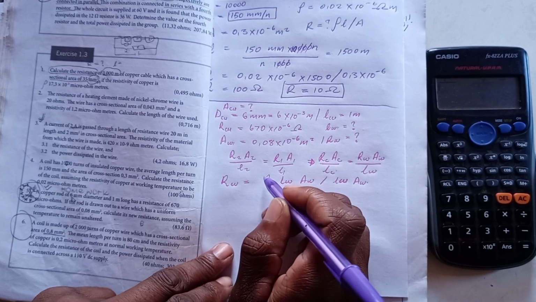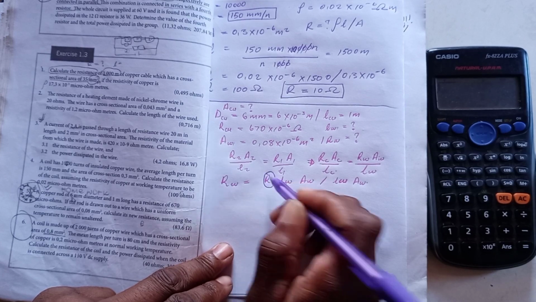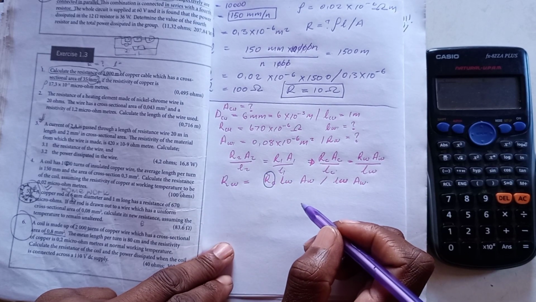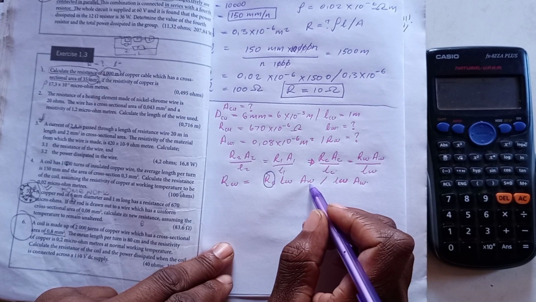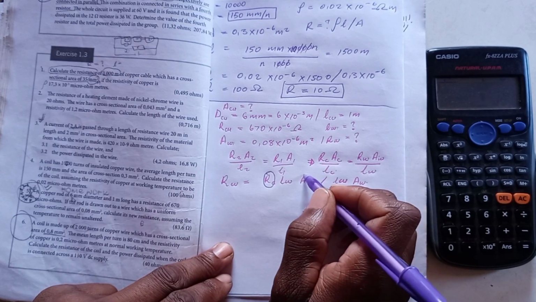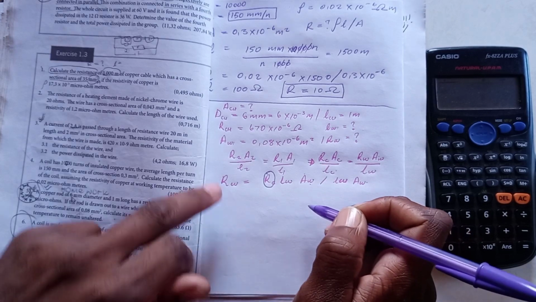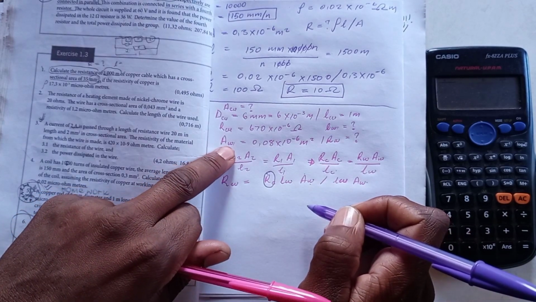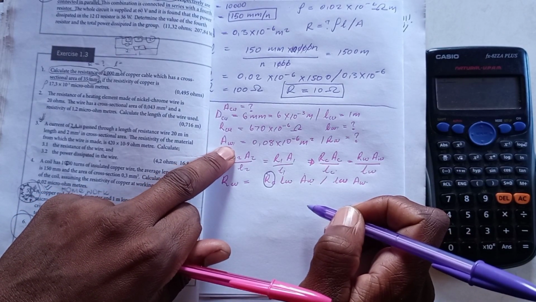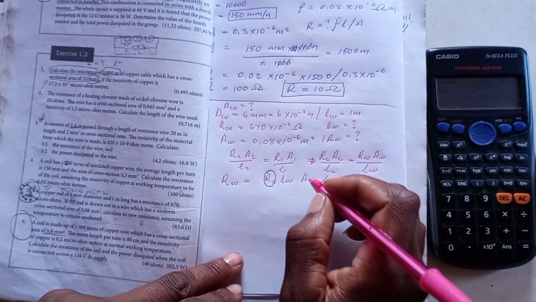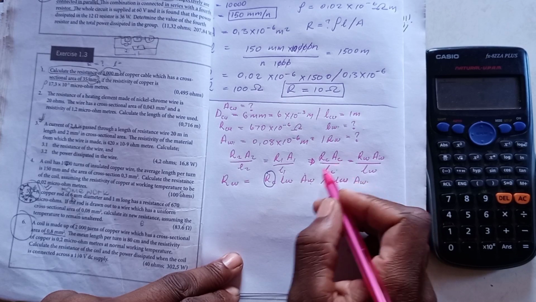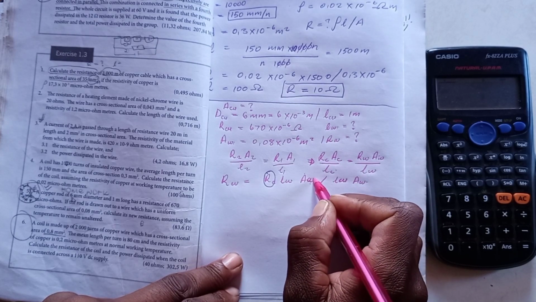We know this, and this A wire is given. What happened here? I was supposed to say A copper, sorry.